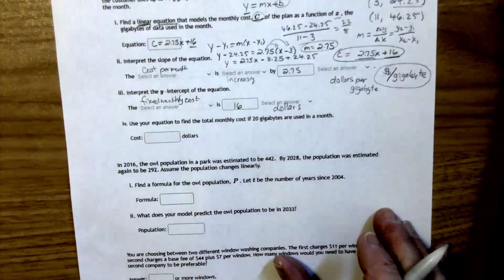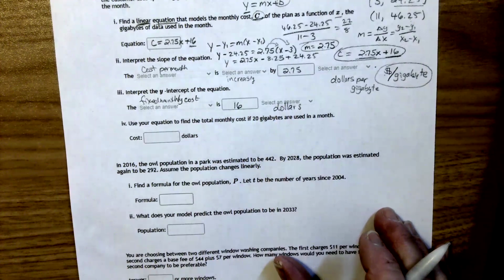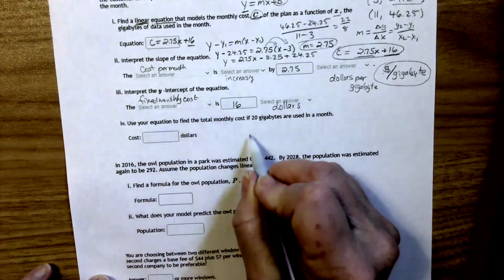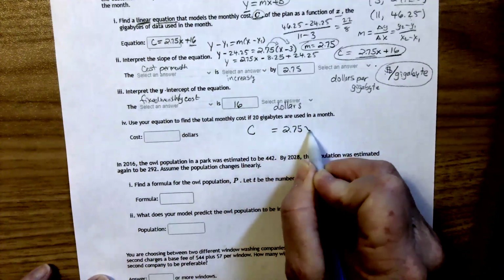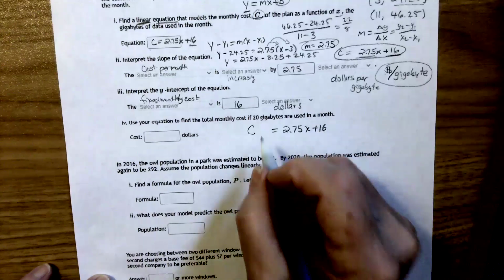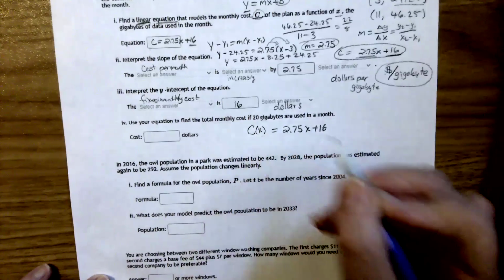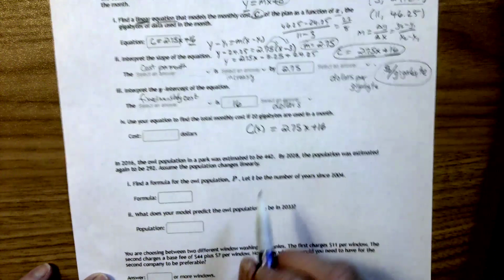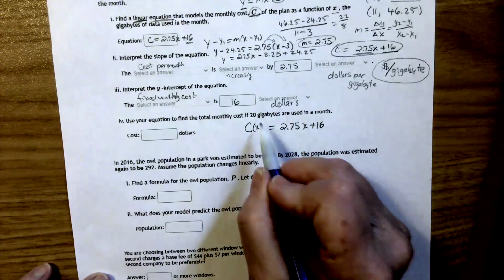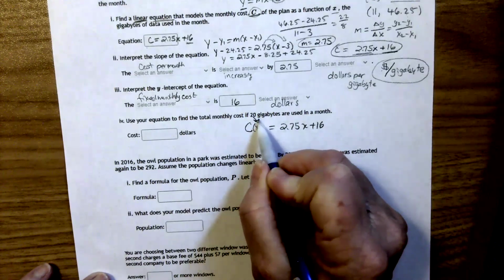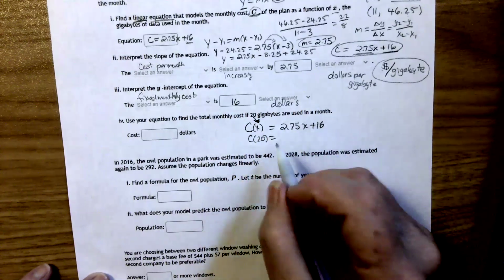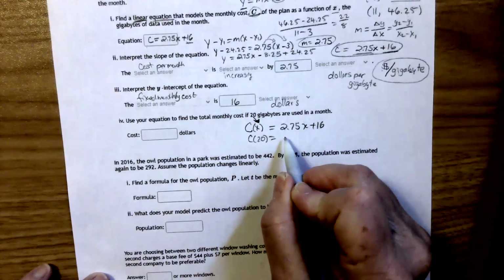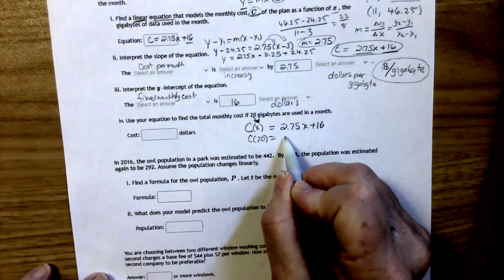And then part 4, use your equation to find the monthly cost of 20 gigabytes. What will we do there? Well, we have C equals 2.75x plus 16. But many times we'll write this as C of x. It's a function of x. And what this means is x represents the number of gigabytes. If we simply put 20 in for x, C of 20, we can get our answer. So we'll take 2.75 times 20 plus 16.